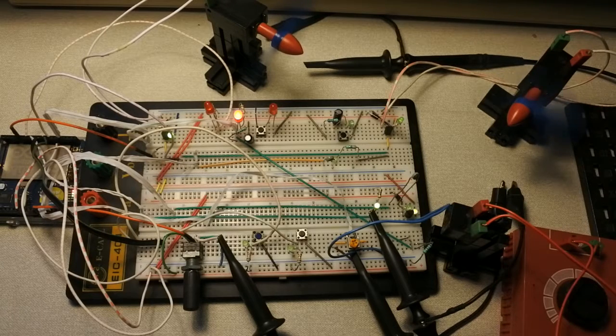Alright, time for a little more investigation. I am going to get the NTC out of the way and connect the LED to ground, the blue line.